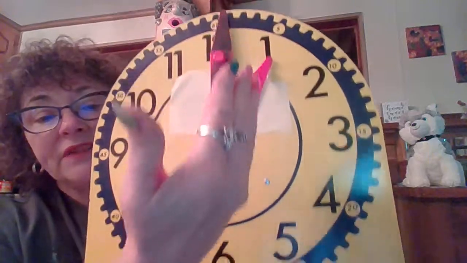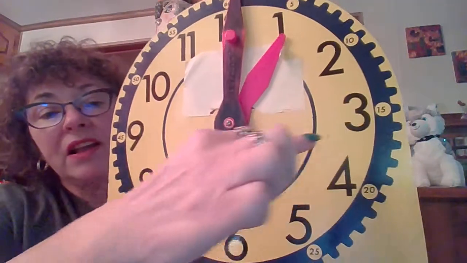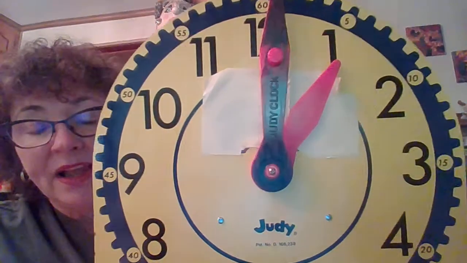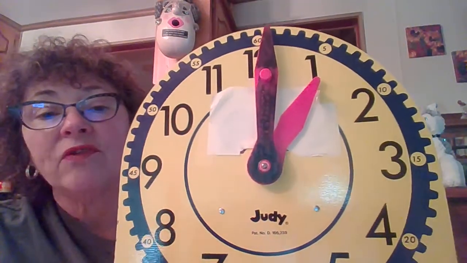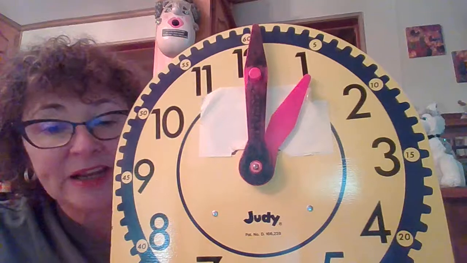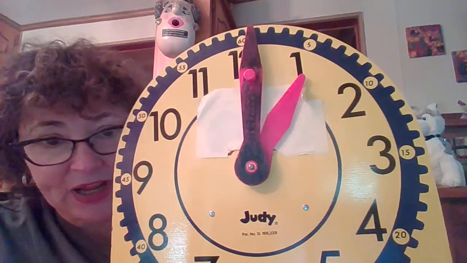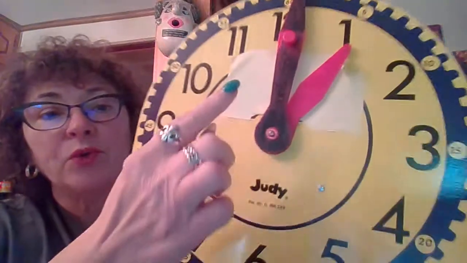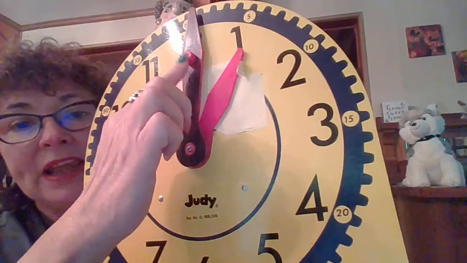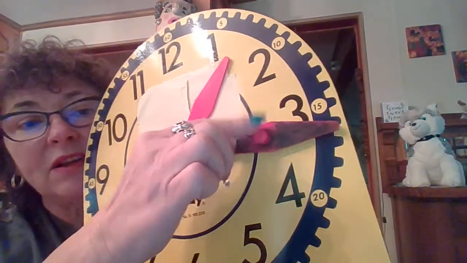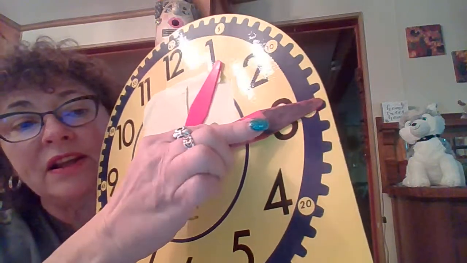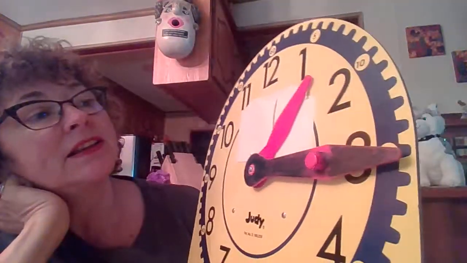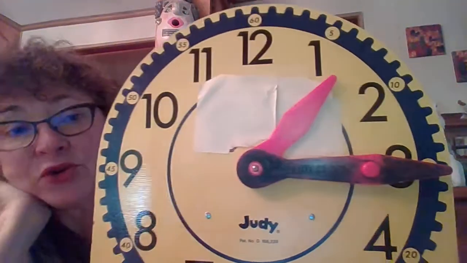So we just divided the clock into 4 equal parts, and it takes 4 15-minute periods to make an hour.